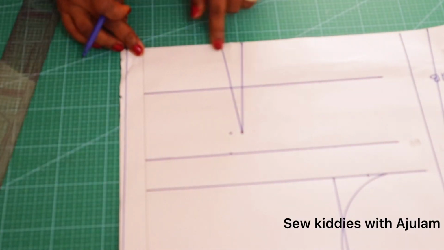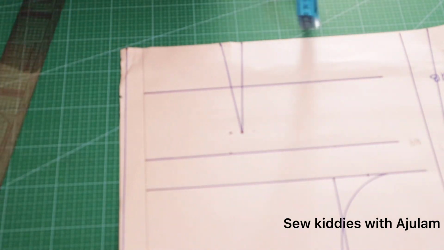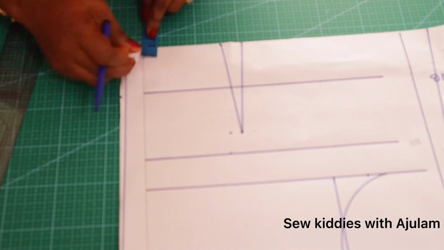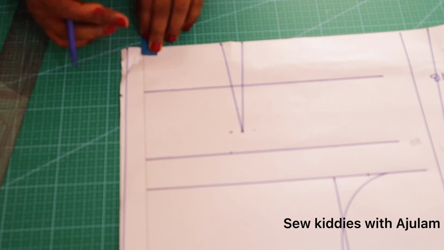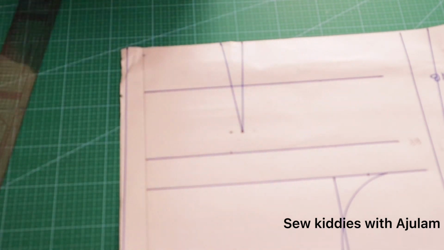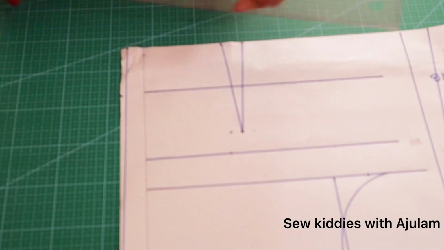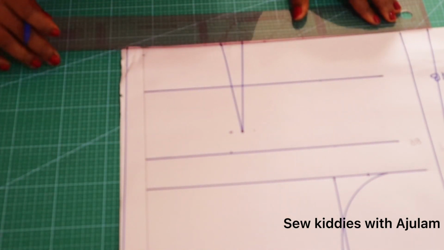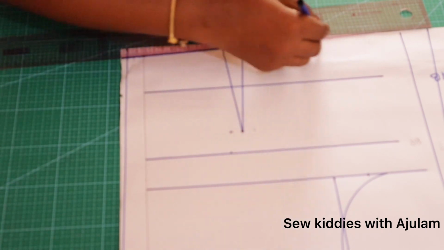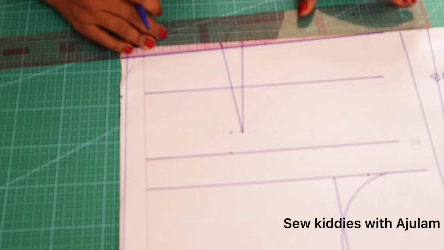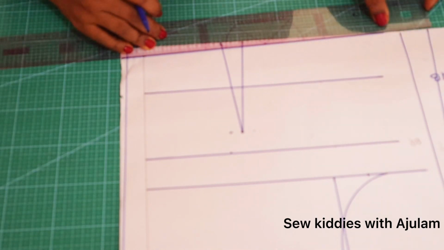Then again, on this waistline, we'll also cut off 1/2 inch. If you're a returning subscriber, you should know why I am cutting off or marking out this 1/2 inch. So that after sewing the front and the back, you're going to be having the back side well seated on the waistline. So this is it. This part is also going off.